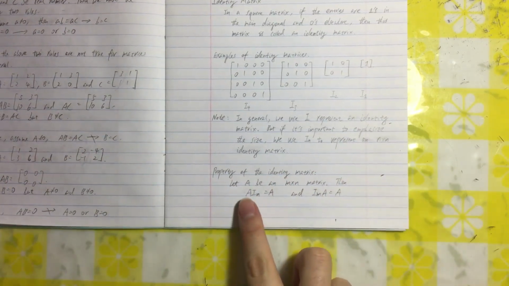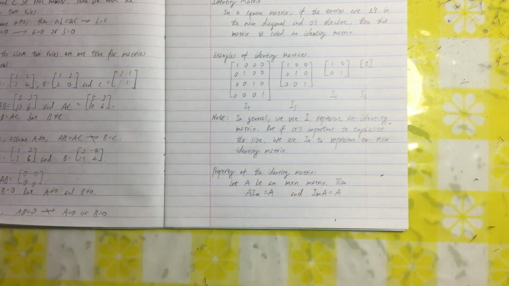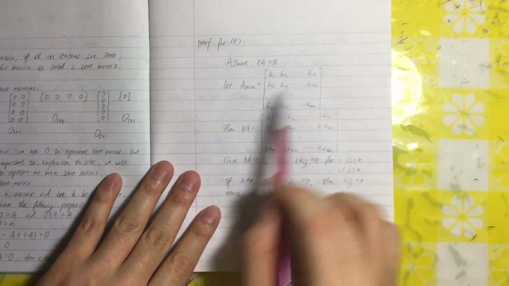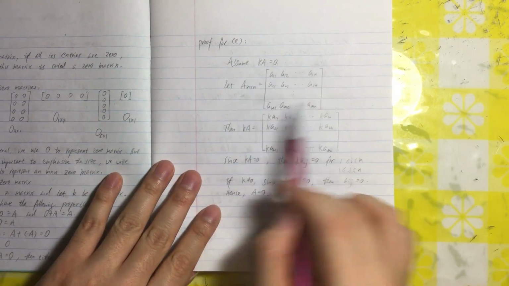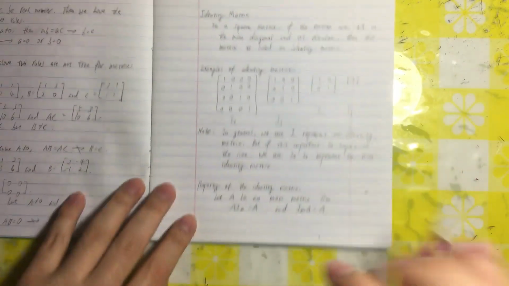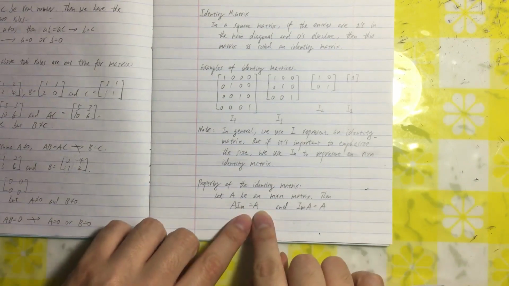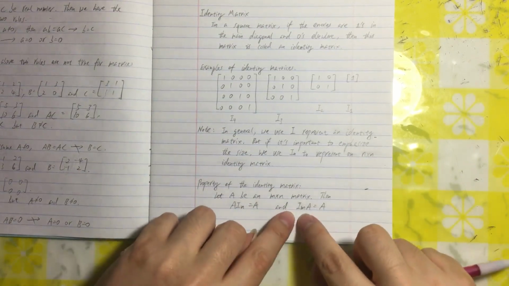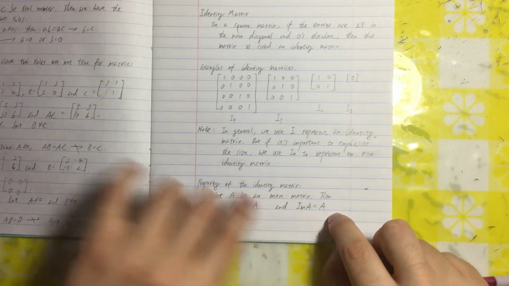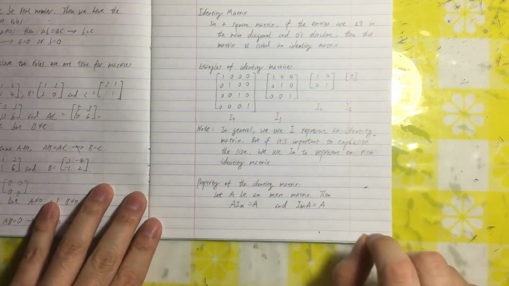We first of all set up a general m by n matrix A. Then take A multiplied by In, which will get A. And similarly, take Im multiplied by A, which will get A. I'll leave the proof for you. It should be simple.